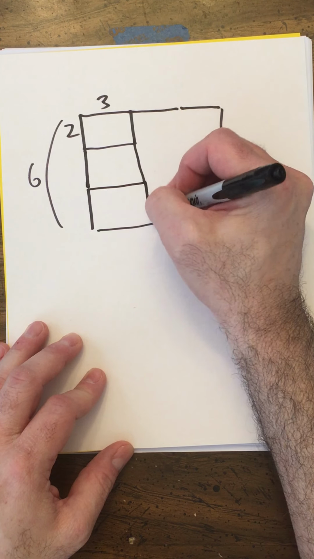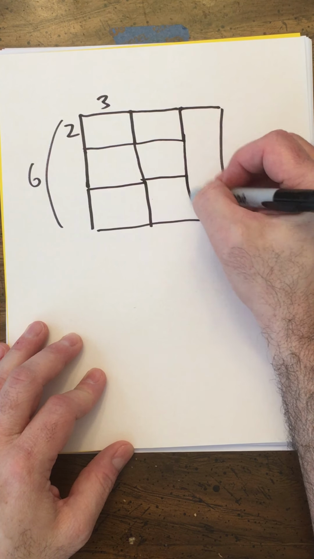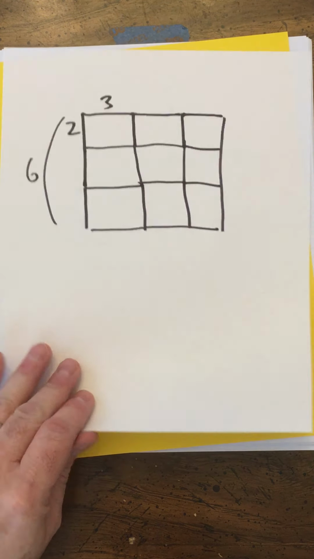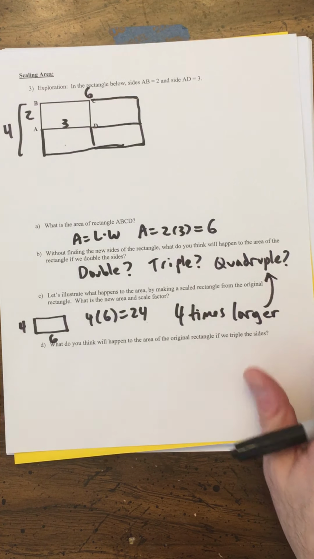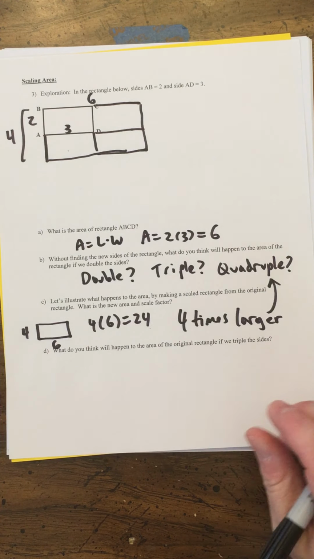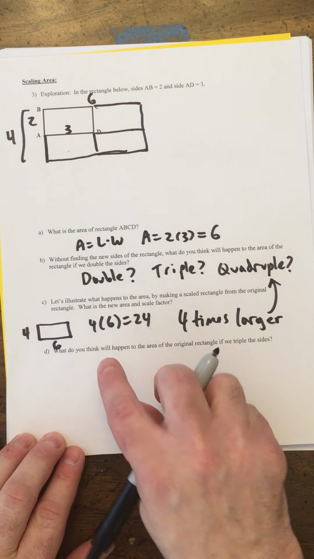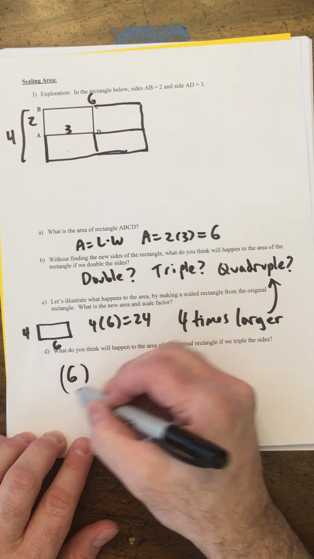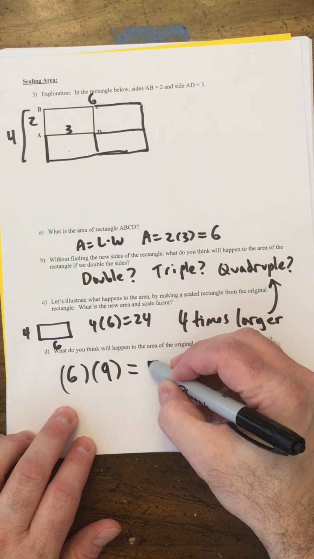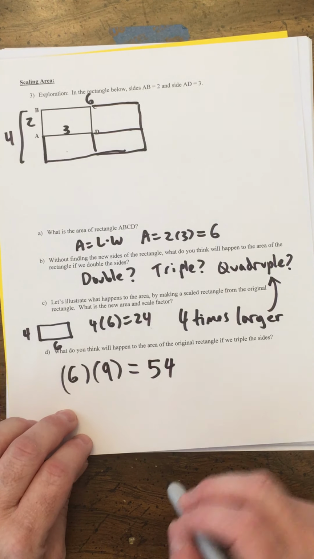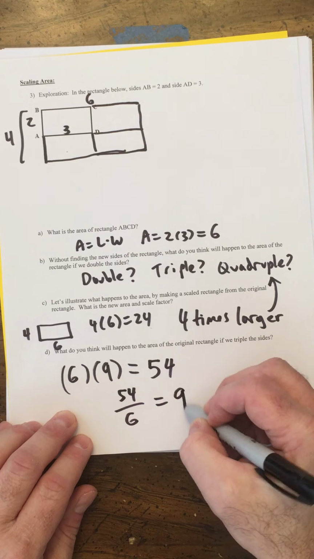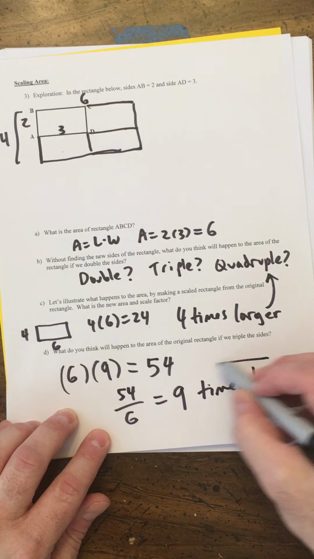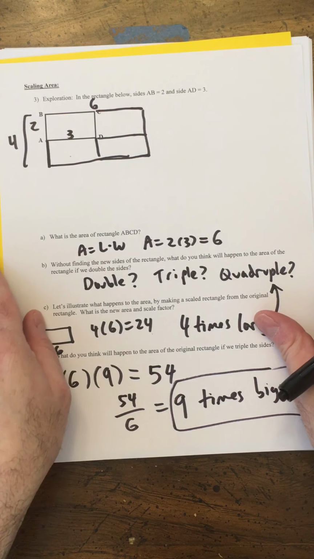Well, if you put all the rectangles back in, and again, my drawing is not so great here, they should all be equal size, you could see it's 9 times the size, right? So it's going to be 9 times bigger. We knew our new sides were going to be, if we triple the sides, 2 goes to 6, and 3 goes to 9. Our new area is going to be 54, and 54 divided by the original area is 9 times bigger. Do you see a pattern here? Do you think you understand how this is working?